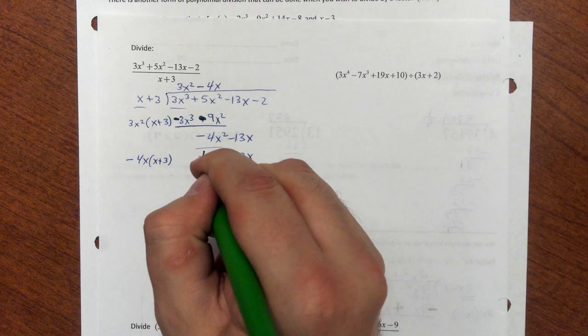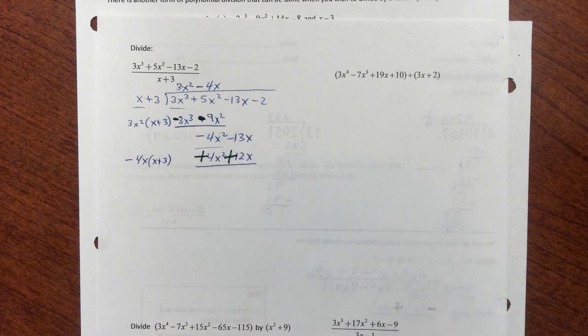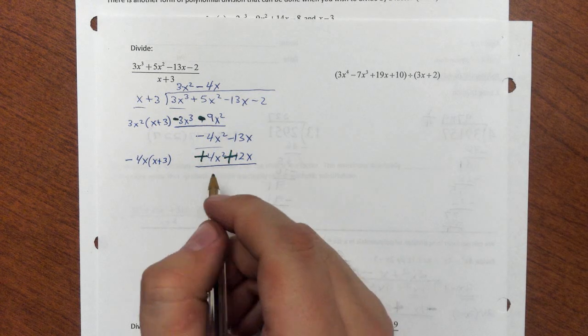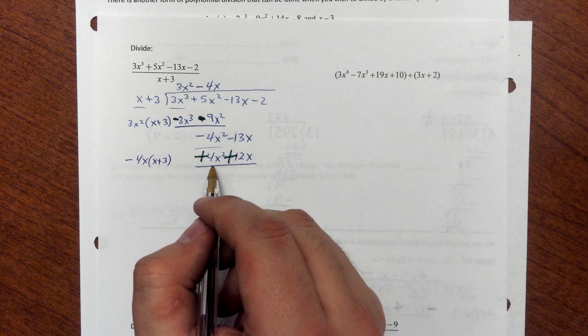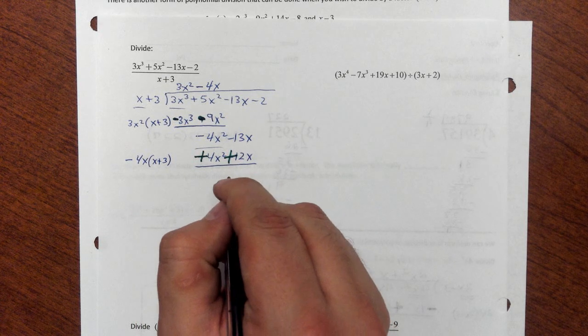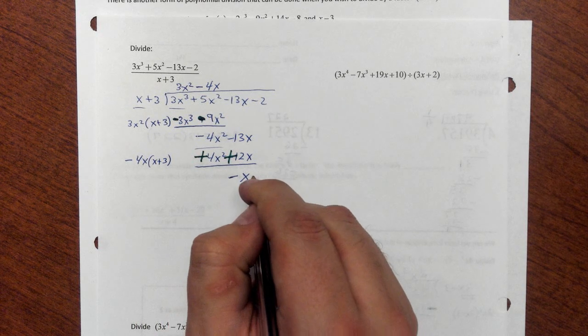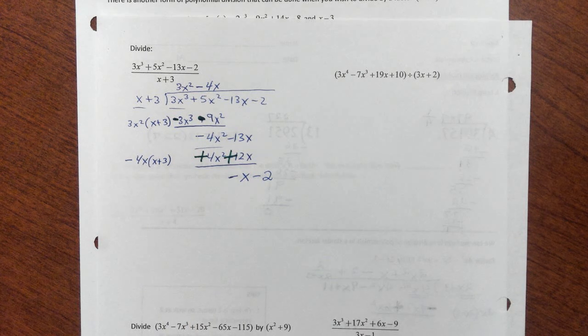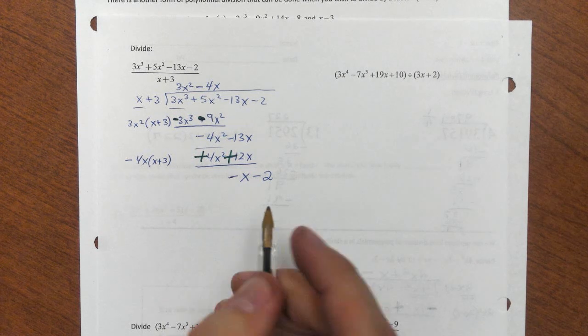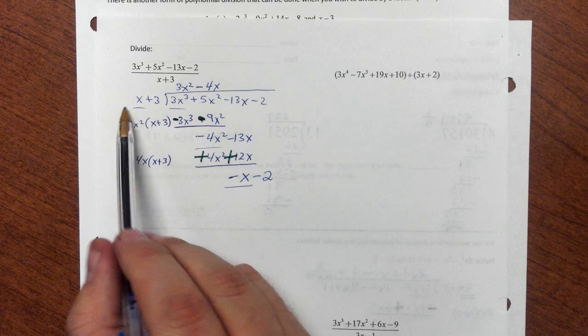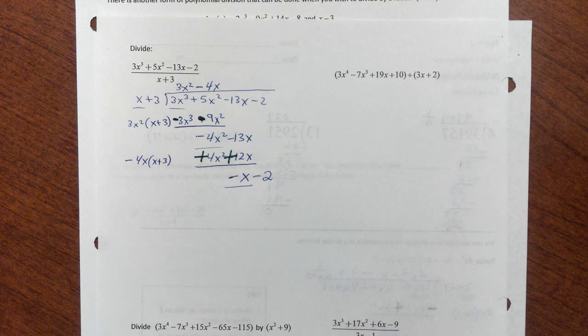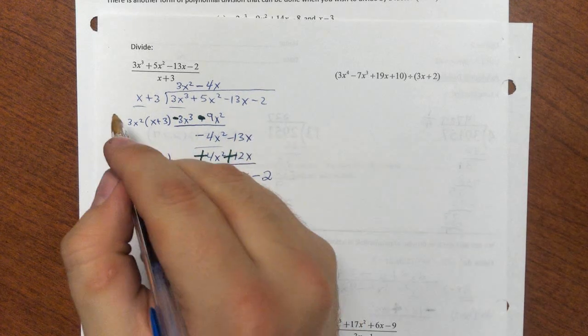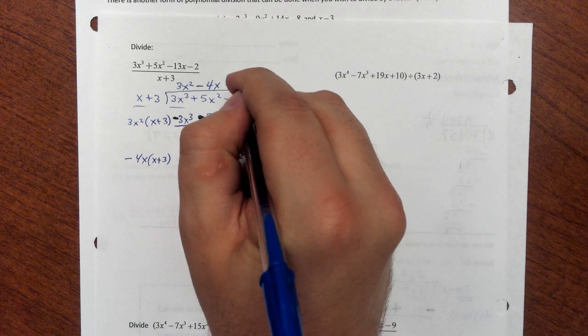Again, I subtract, which will change both of those negatives to addition. And what I see here, negative 4x squared plus 4x squared is 0. And here I get the opposite of x, and bring down the minus 2. All right, x to negative x. To do this, I have to multiply by a constant. From x to negative x, I multiply by negative 1.